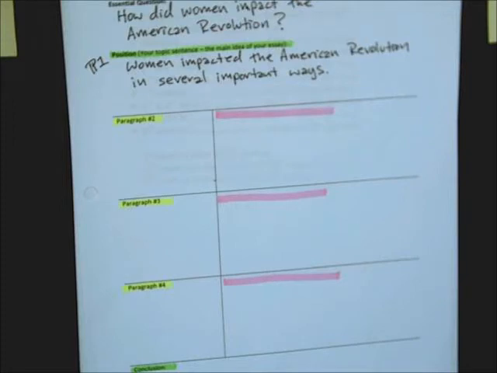And then you're saying, well, that's great for women as a topic, Mr. Dowd, but what about me? I have African Americans as a topic. How do I write my sentence? African Americans impacted the American Revolution in several important ways.